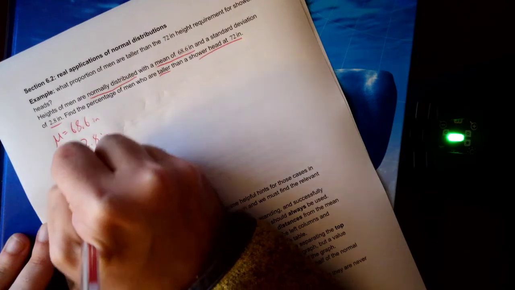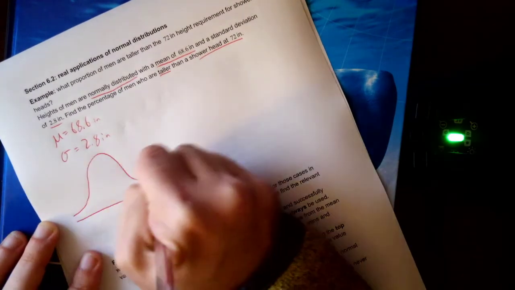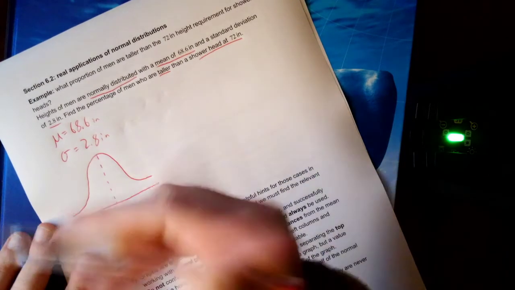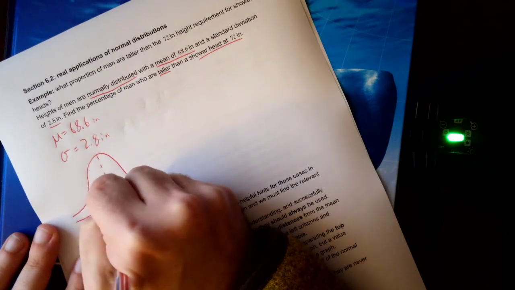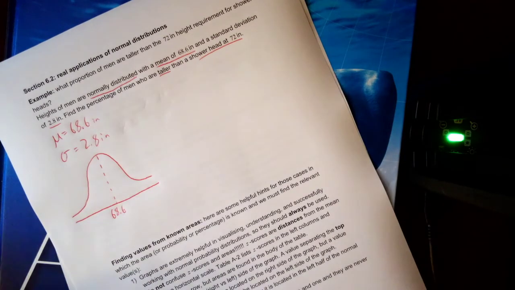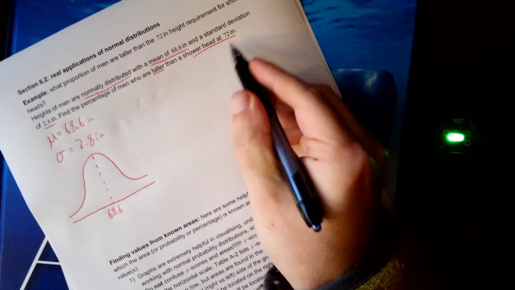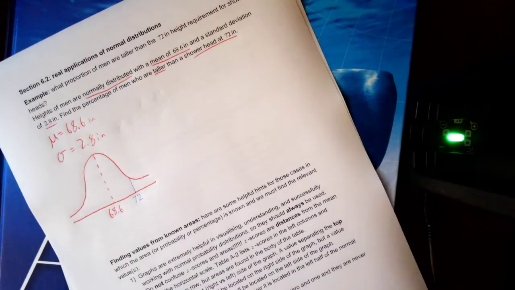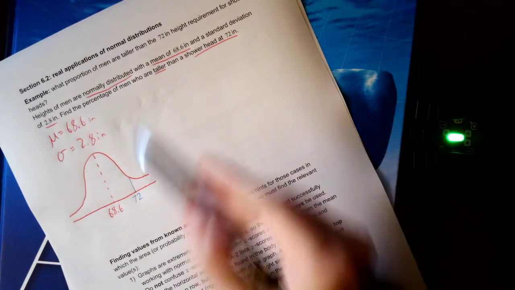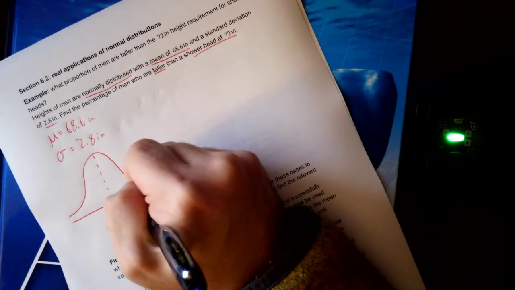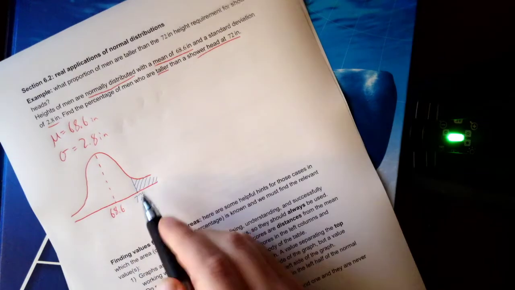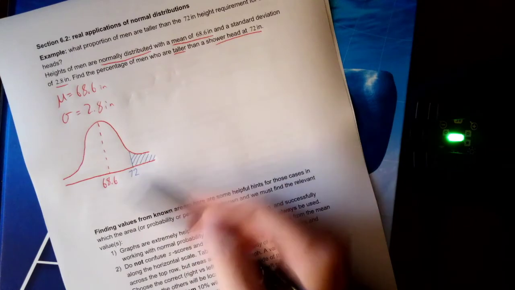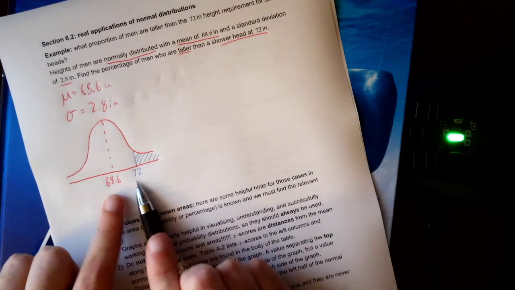Well, we start off by sketching a normal distribution. We label the mean. But now, unlike before, the mean actually has its own value. It's not just 0. It's 68.6. Then, I want to label my relevant data point, which is 72. And then I need to shade the appropriate direction. I'm looking for taller, so taller would be this direction, right? These men would be taller than 72 inches. And so we've been setting problems up like this, just now instead of z-scores, they're actual data values, right?